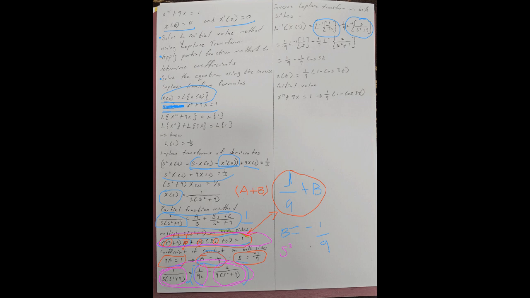Okay. So after that line, using the linearity property, I have 1/9 times the Laplace inverse of 1/s, minus 1/9 times the Laplace inverse of s over s squared plus 9. And then that gives me 1/9 minus 1/9 cos 3t. Oh, hold on. Let me ask you a question. How did you get 1/9?